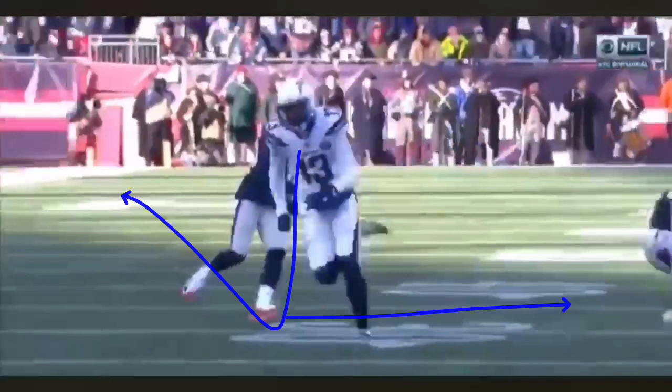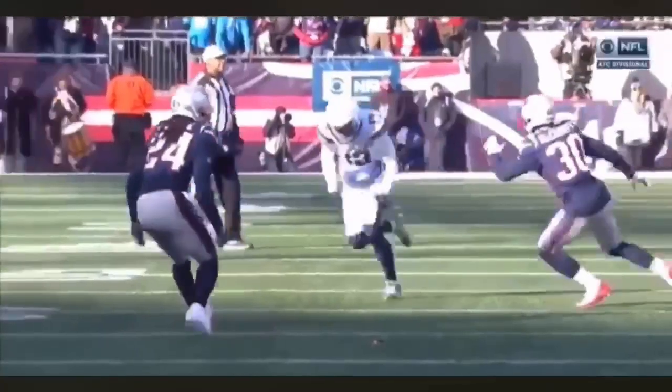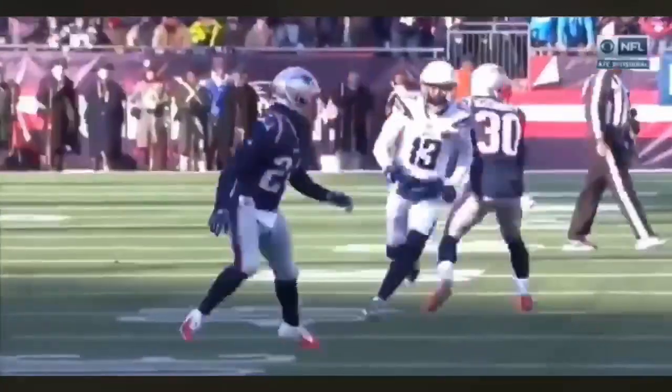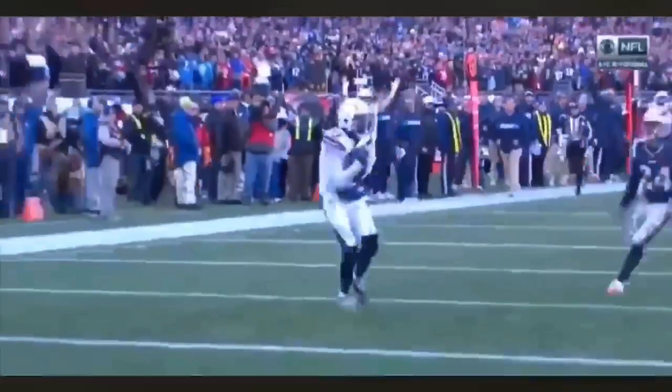You attack it, give him that vertical set to the inside, and work to get to that blind spot and get over the top and beat him to the outside. It's a great job here by Allen. Let's watch this thing again, full speed one more time. So coming off here, sell with that vertical set to the inside. Great job selling post and then breaking back to the outside.